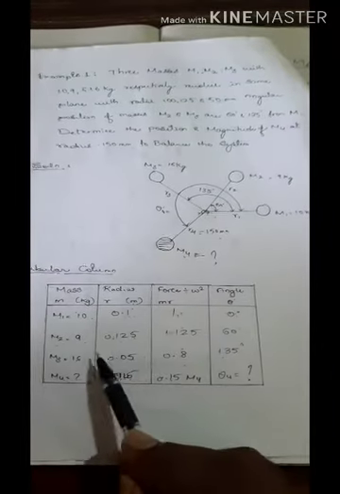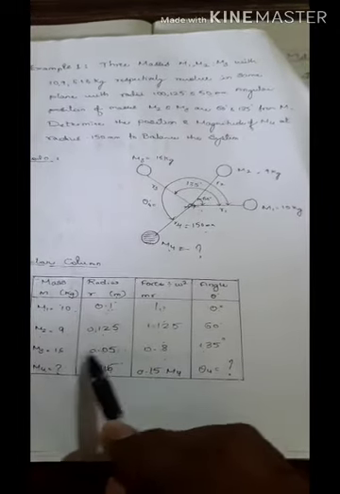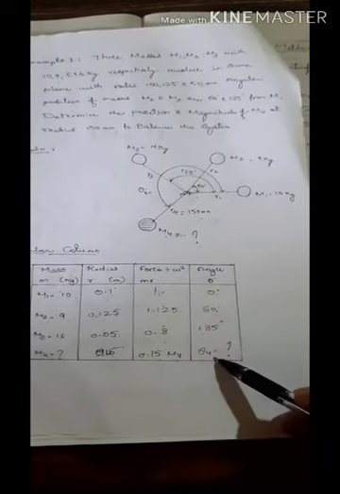Draw a tabular column. Show the masses M1, M2, M3, and M4 is unknown. R1, R2, R3, R4. Multiply these two to get the forces M1R1, M2R2, M3R3, M4R4. So 1, 1.125, 0.8, 0.15 M4. Show the angles: M1 is at 0 degrees, M2 is at 60, M3 is at 135, theta 4 is unknown.